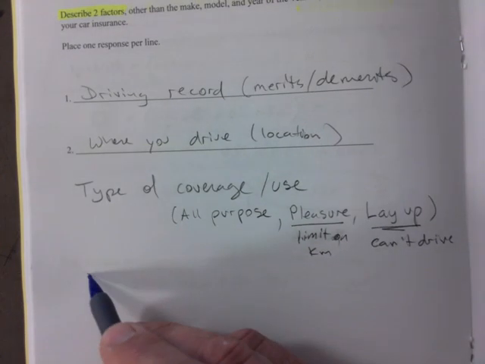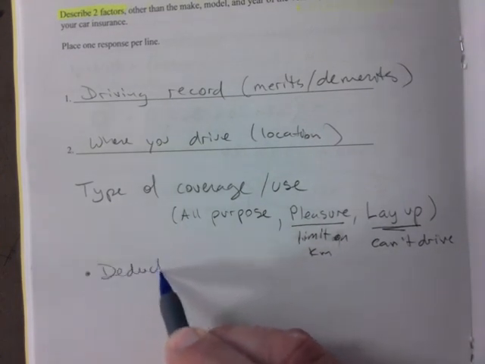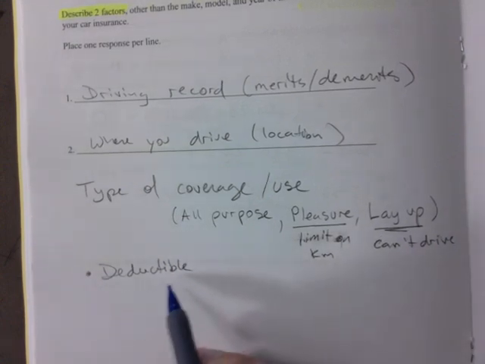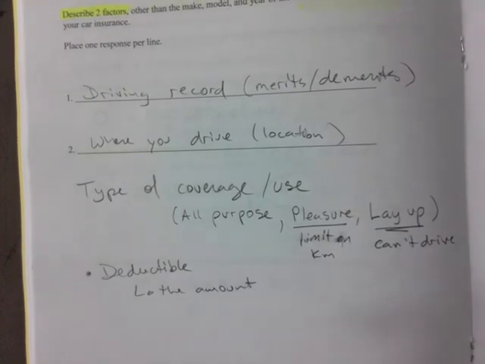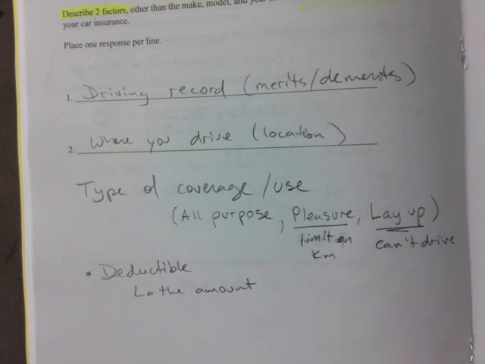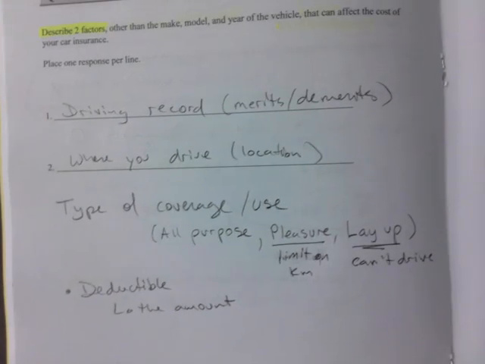You remember your deductible? The amount, right? So where do you pay more, on a lower deductible or on a higher deductible? Your premium is going to go down if you have a higher deductible. So it's counterintuitive. Because if your deductible is higher, you're less likely to make a claim. Okay. See, we talked about insurance now. Next.